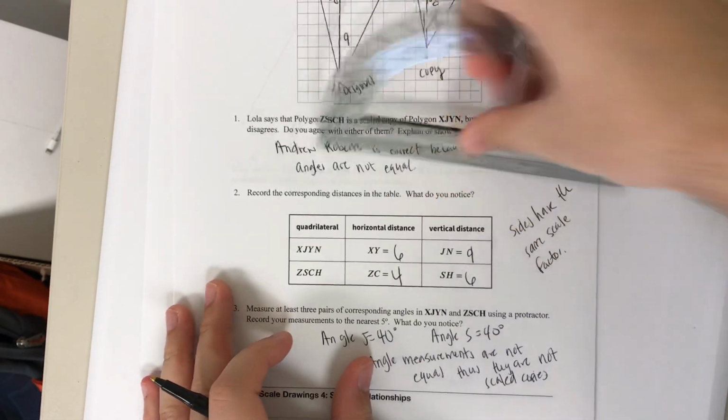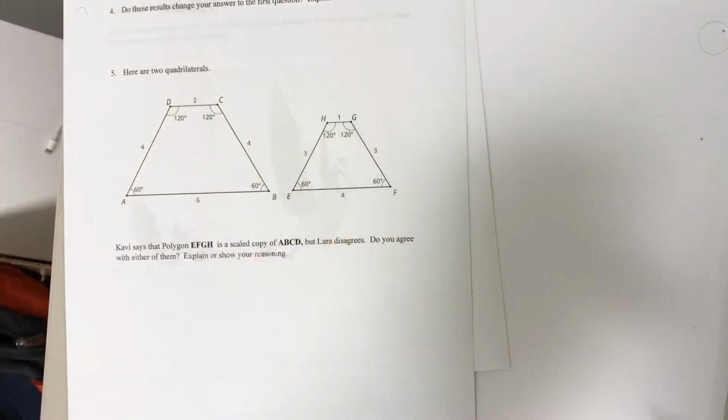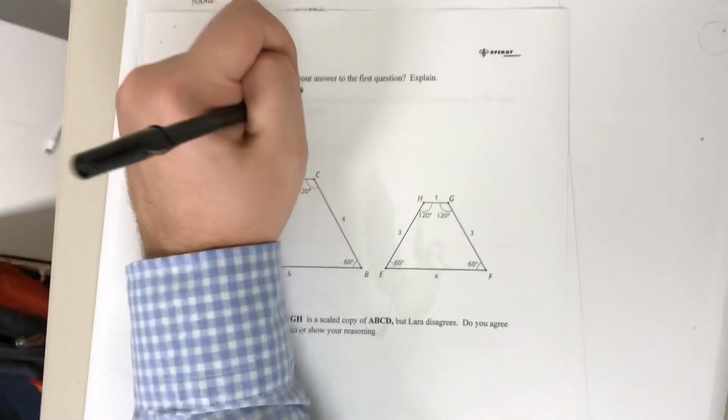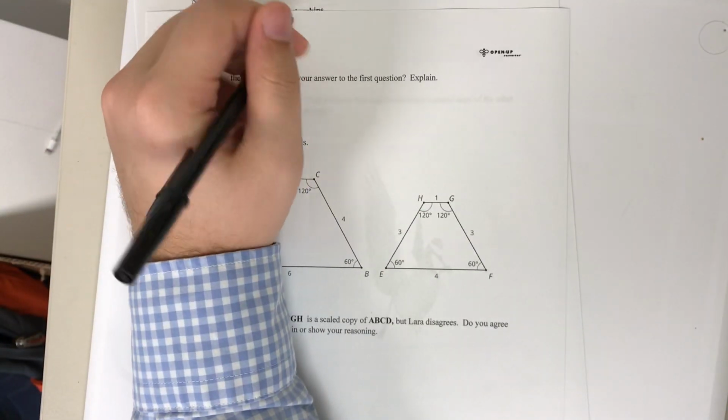Okay, so we're moving on to the next part. The next part says, do these results change your answer to the first question? So do these results change your answer? Since the corresponding angles are not equal, the polygons are definitely not scaled copies.